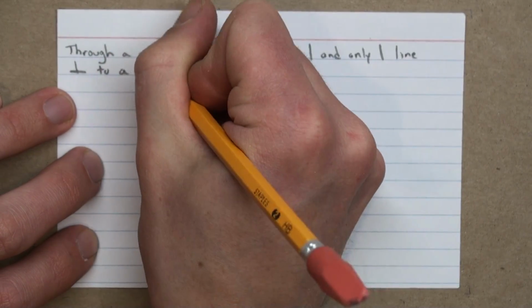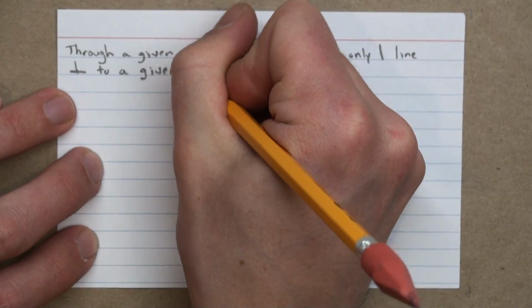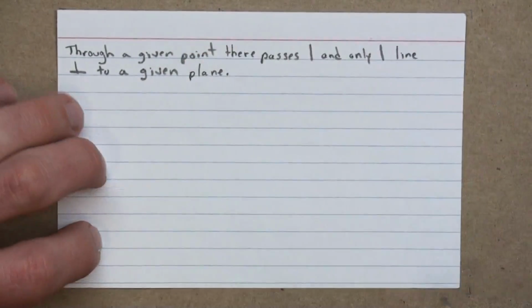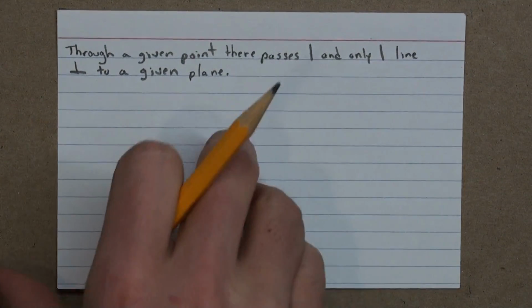This essentially says the same thing as the last one, but in reverse, but it means the exact same thing.